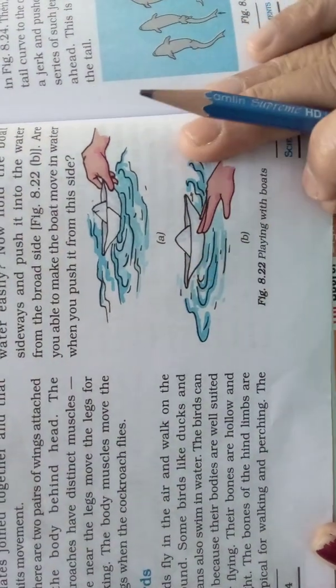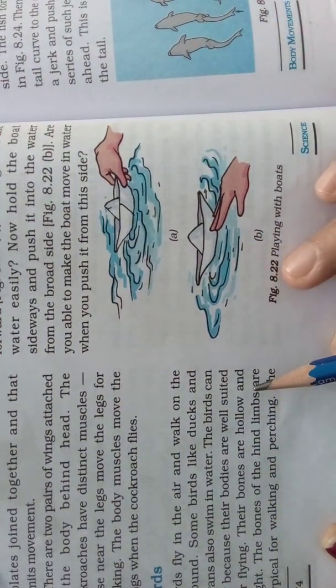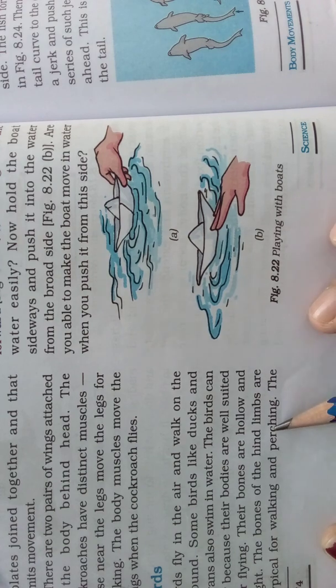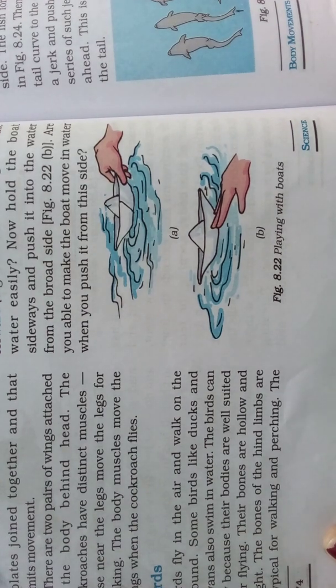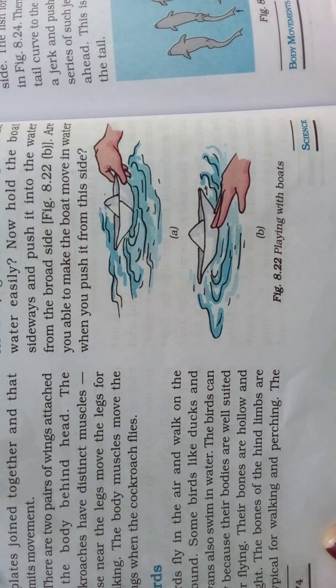Their bones are hollow and light. The bones of the hind limbs are typical for walking and perching. If you take birds, they fly in the air and walk on the ground, and some birds like ducks and swans also swim in water. The birds can fly because of their lightweight body. The bones are very hollow. Due to that, the body of the bird is light in weight.